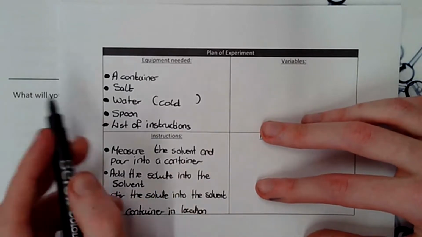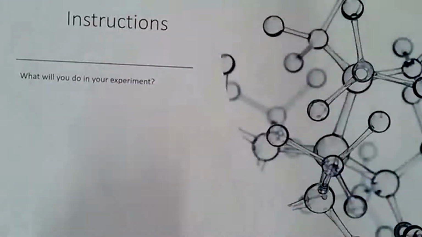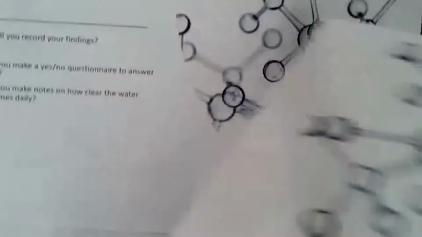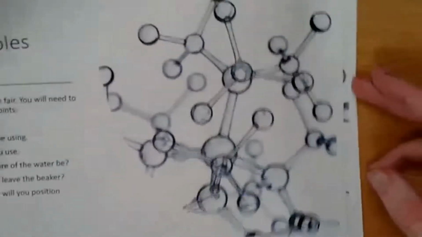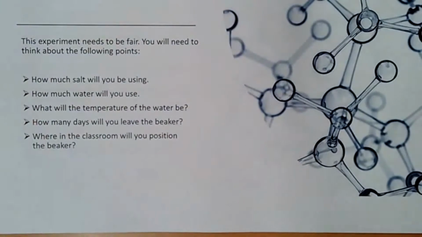So I've now decided on the equipment I need, as well as the instructions I'm going to have to undertake to complete the experiment. The next step is the variables. Now this is a really important step, thinking about what's going to stay the same, what's going to be different. So it needs to be a fair test, and we've discussed a fair test a lot this half term. You need to think about the following.